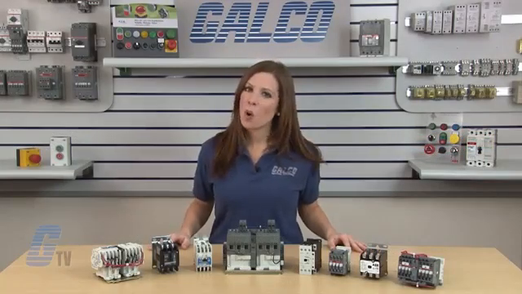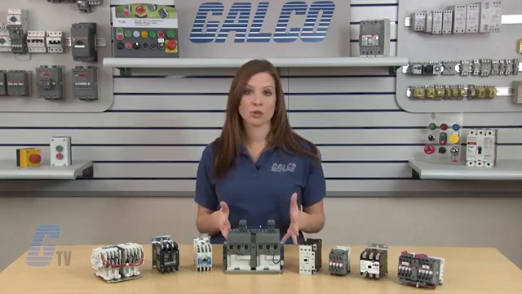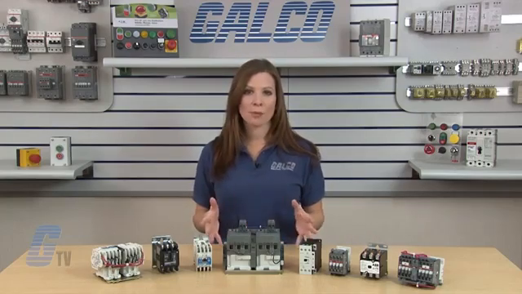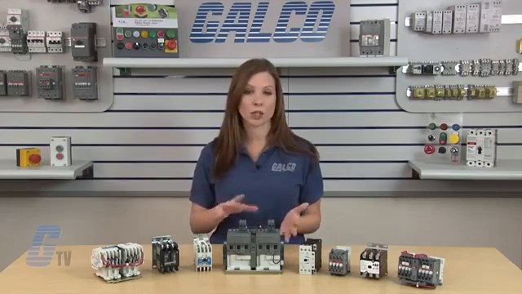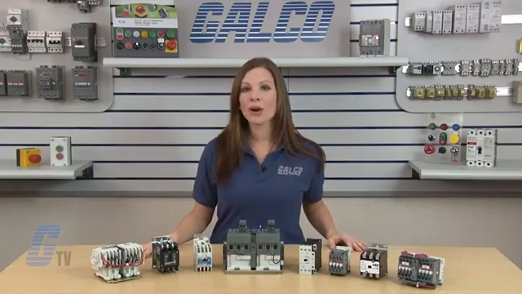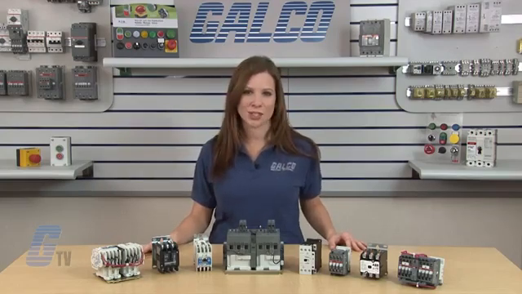Contactors are used when no overload protection is necessary and at lower levels of electrical current. They are also operated electromechanically and use a small control current to open and close the circuit. To learn more about the different types of contactors, please take a look at our other videos on GTV.